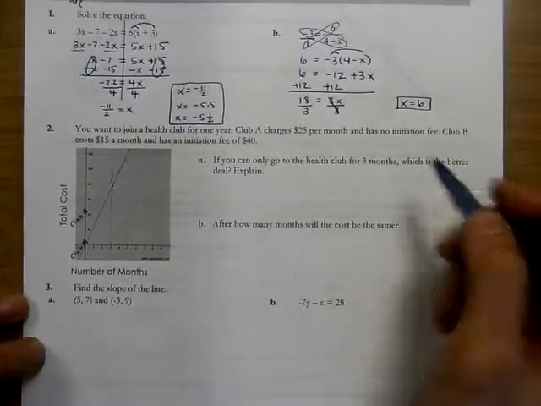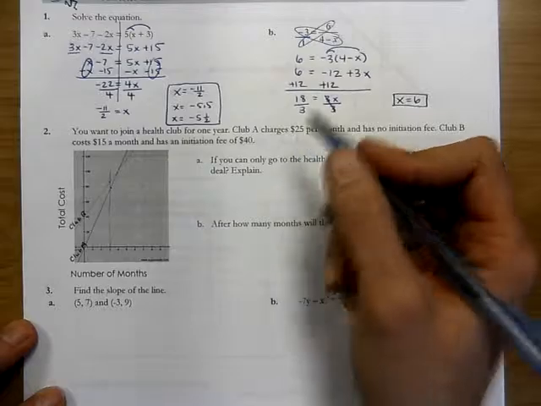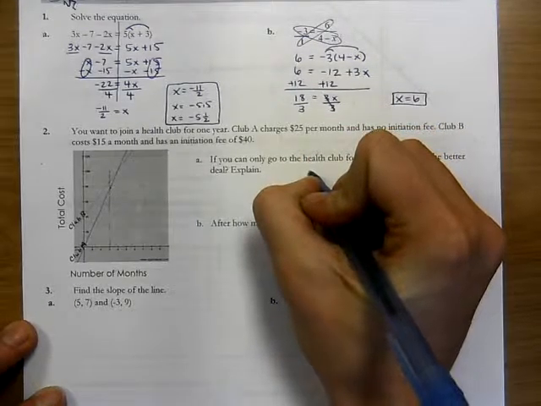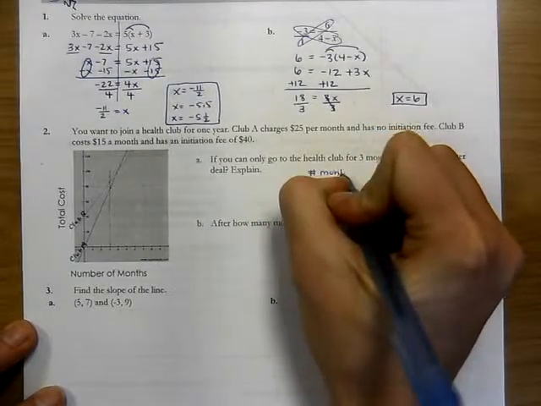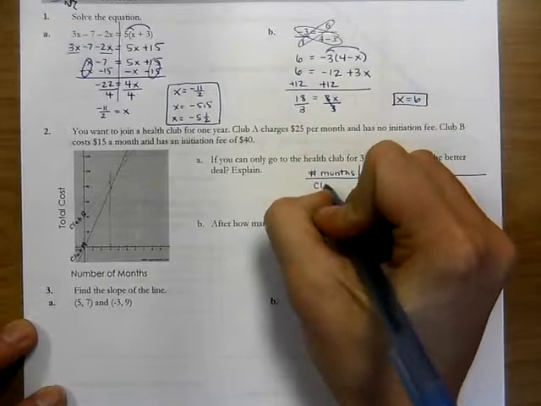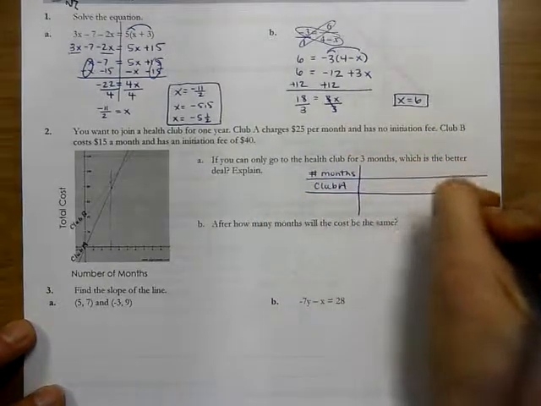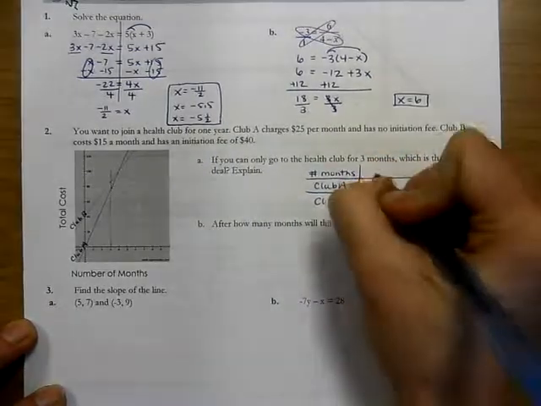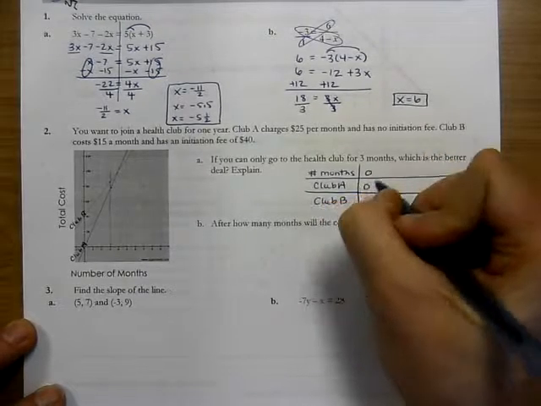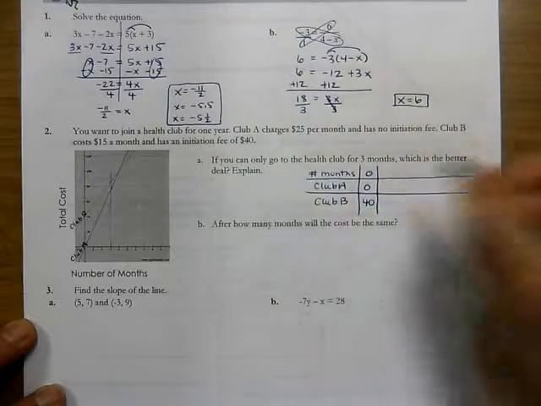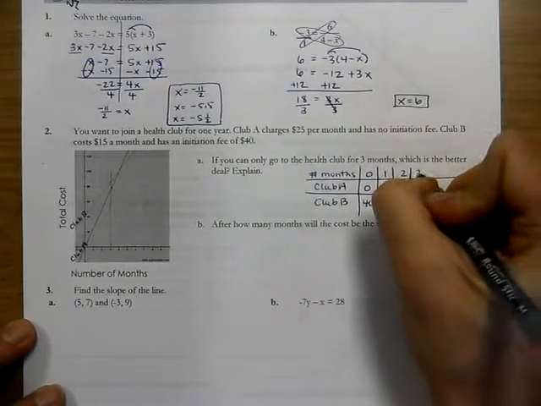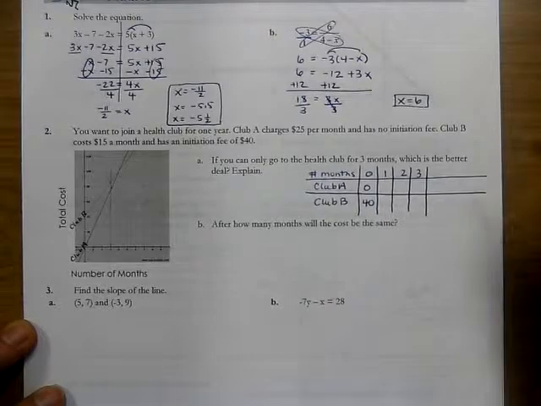Another way to do this is to make a table. So we like making tables. It helps us see things a little bit better. So if we have number of months, and then we have Club A and Club B. Well, at 0 months, Club A is not going to cost anything because there's no initial fee. But Club B, you have to pay an initial fee of $40. At that point, we can do 1 month, 2 months, and all the way up to 3 months.